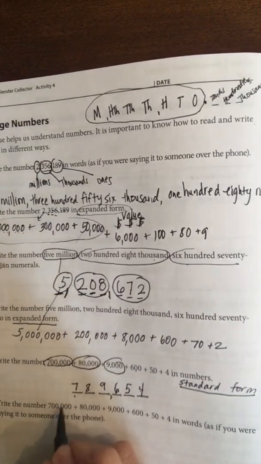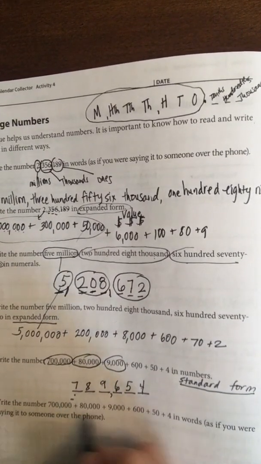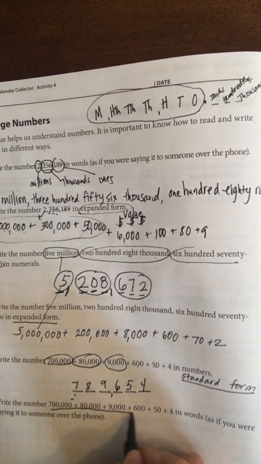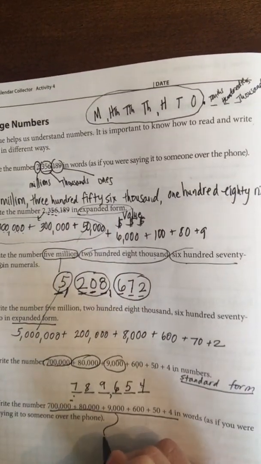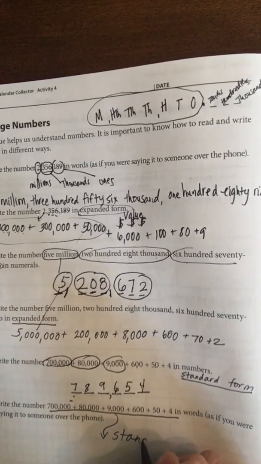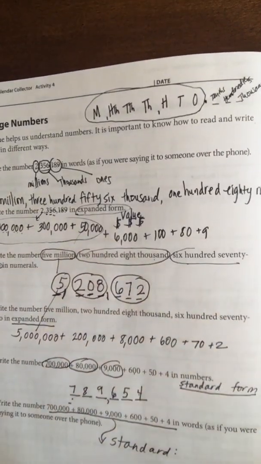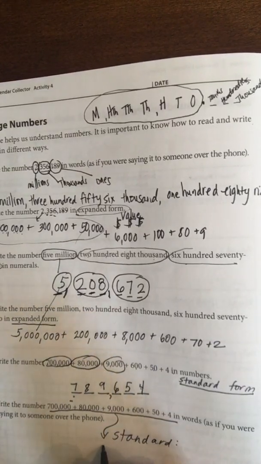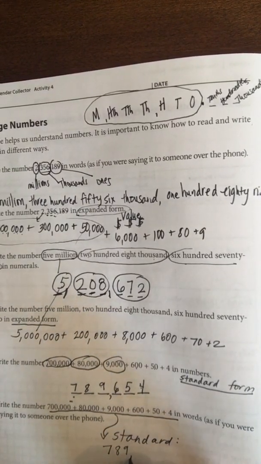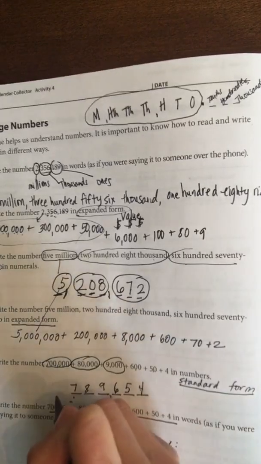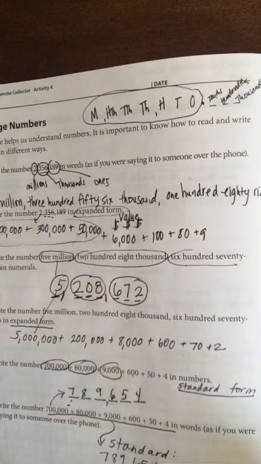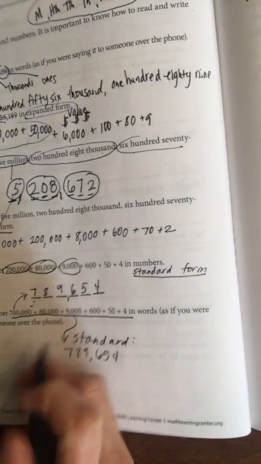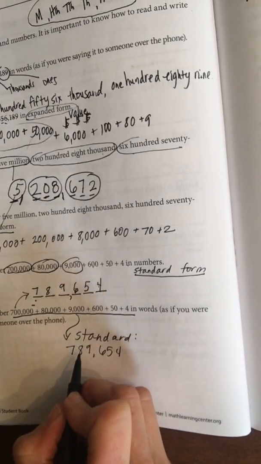And last one is writing this in words as if you were saying it to somebody. So again, if you can read it, you can write it. Right now it's in expanded or stretched out form. I would rather put it in standard form really quick, and then that would help me read it. So in standard form, I've got 789,654, which is this same number from number 5. If I know that, it makes it a whole lot easier for me to now write it in words.